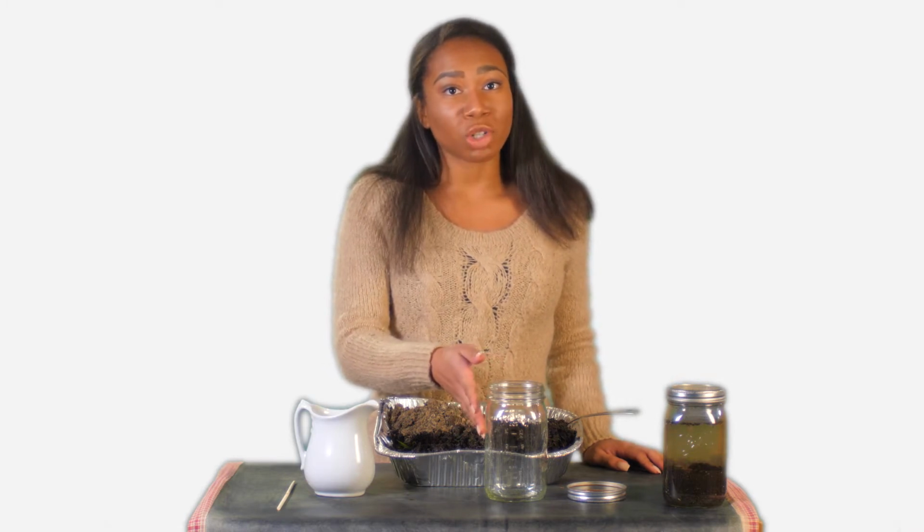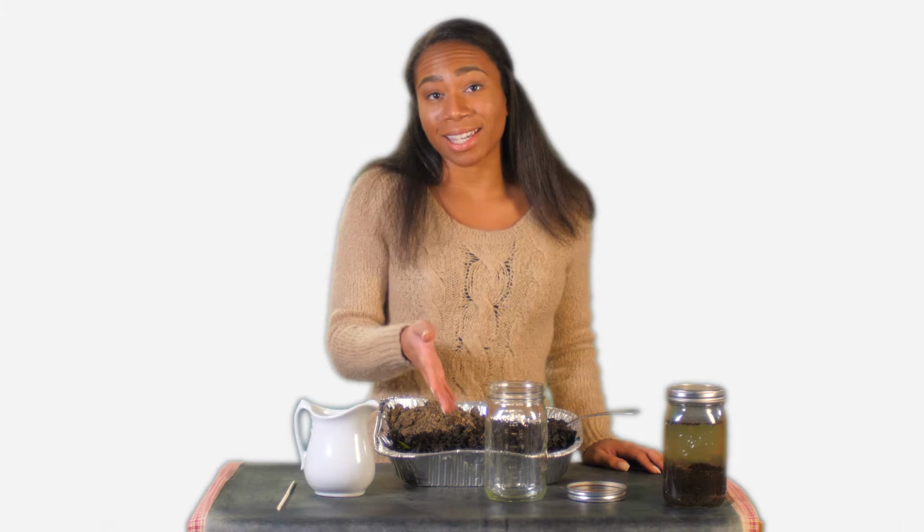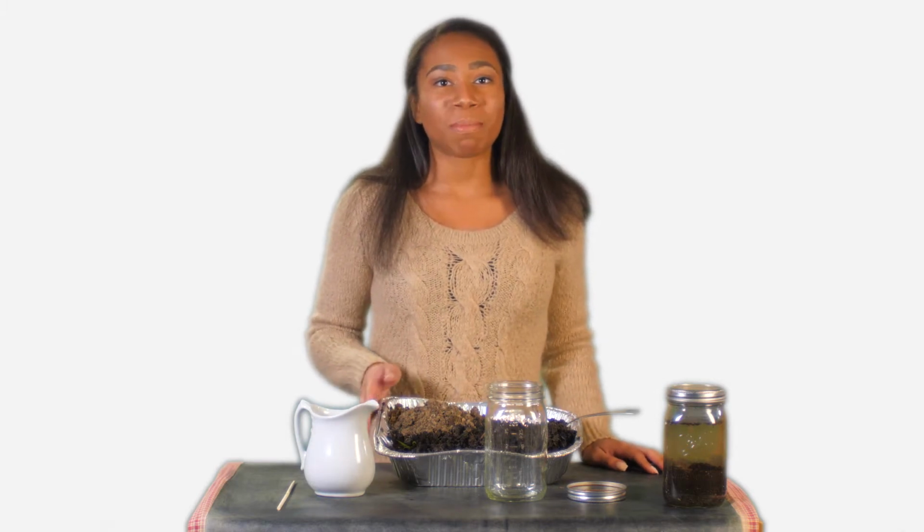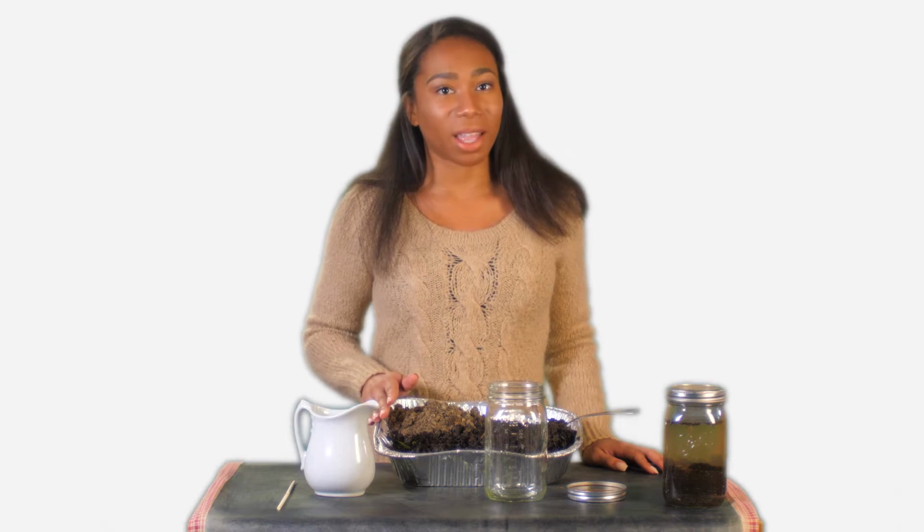However, if you have extra jars or if you're comfortable asking kids to bring in jars from home and you have enough soil, you can create as many soil separation jars as you like.